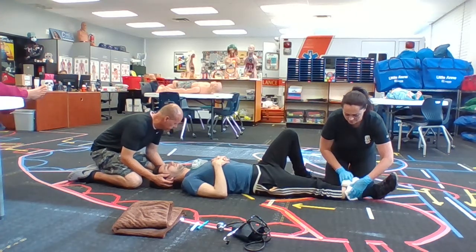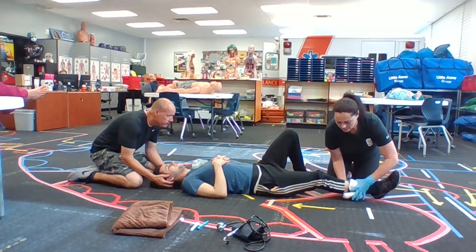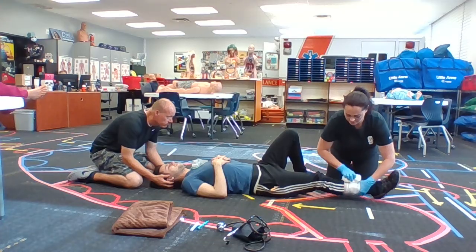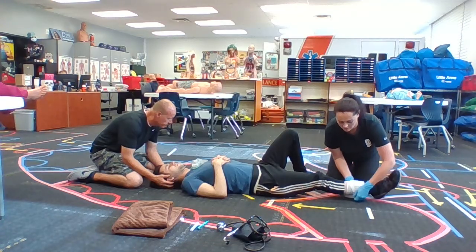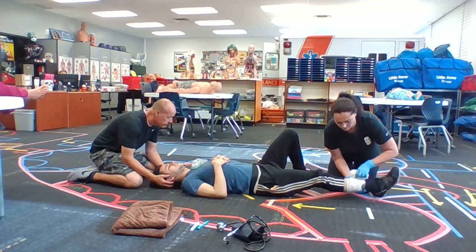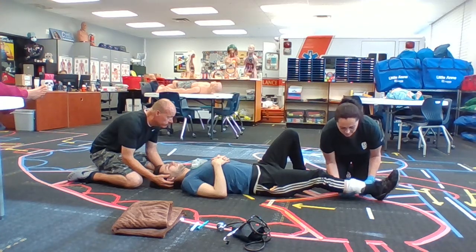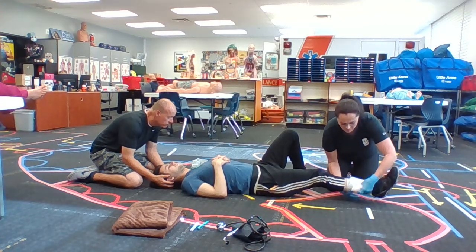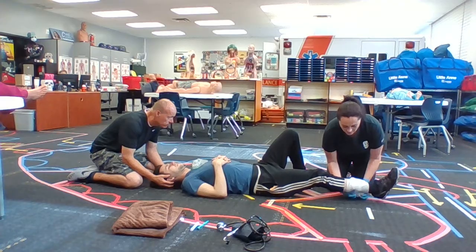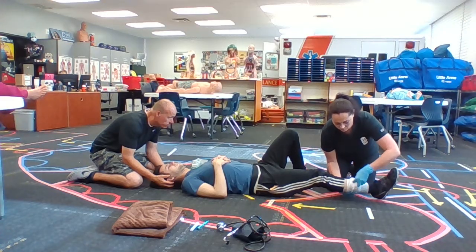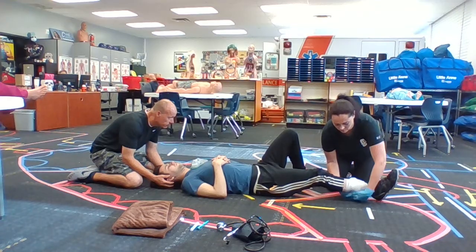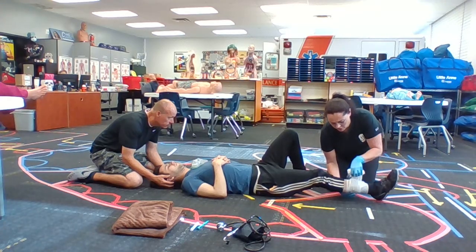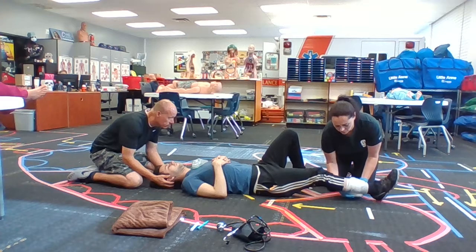So what I'm going to do is apply pressure with my dressing, and I'm just going to wrap this wound, okay? I'm just going to hold your leg up here so that I'm not moving you around too much. I'm just going to bandage this wound until the bleeding is controlled.